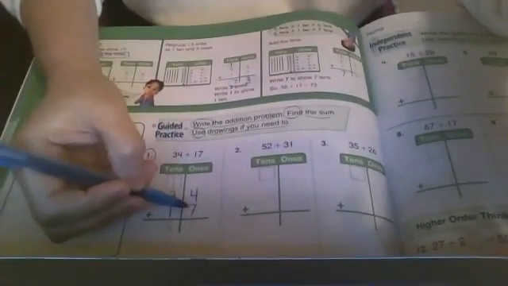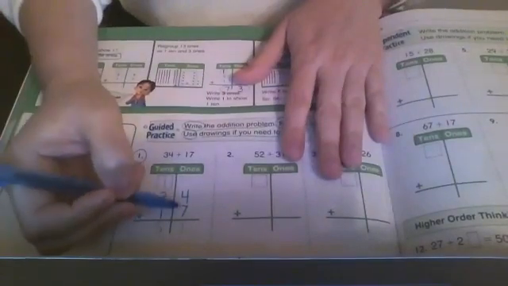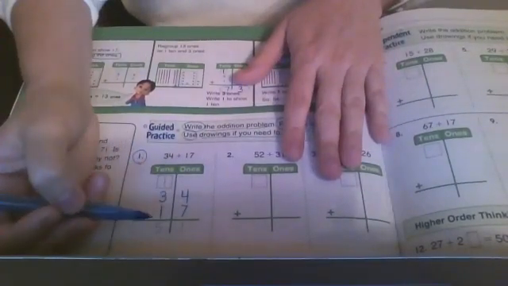Here's the part that we have to remember. Once the problem is set up, we're going to start by adding in the ones place. That's the part that's different. Okay, so now we're looking at the ones place. I have 4 plus 7. 4 plus 7 gives me a sum of 11.